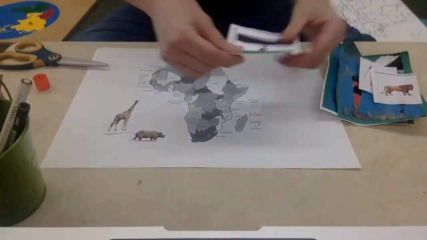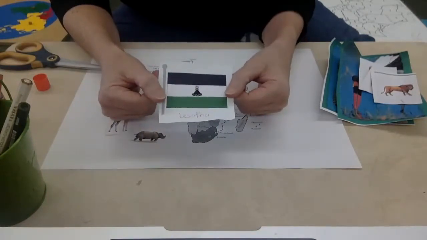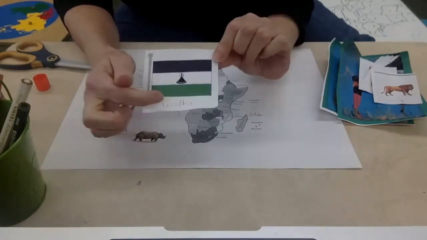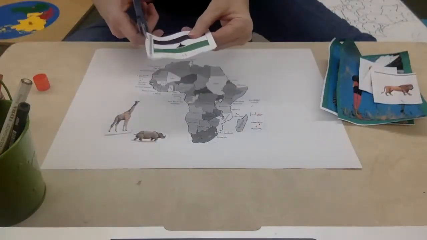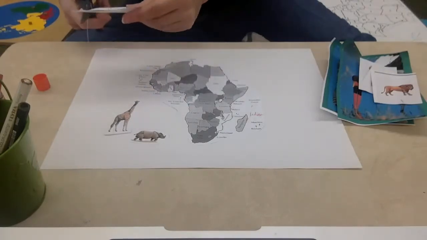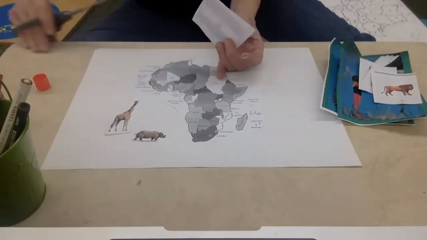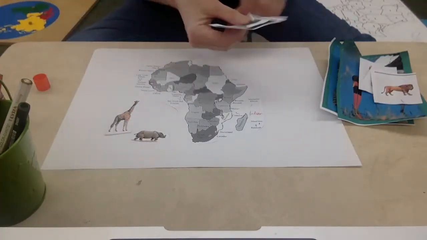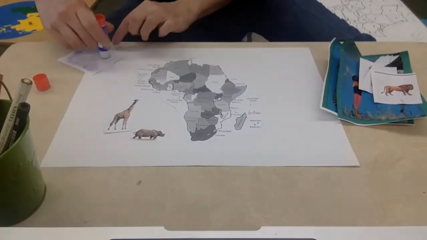Let's see. I looked up how to pronounce this country. It's Lesotho. I am going to put that flag on my collage just to represent one of the many flags of the different countries in Africa.